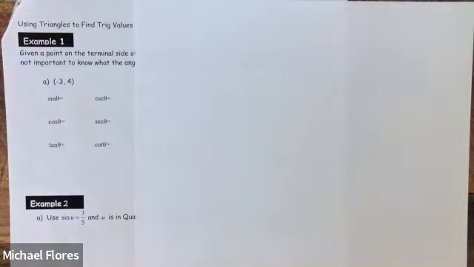And I have found that math, if you will work on it through trial and error, and then learn from the mistakes that you make, it makes learning math a little bit easier. So here's what we need to do for this example.